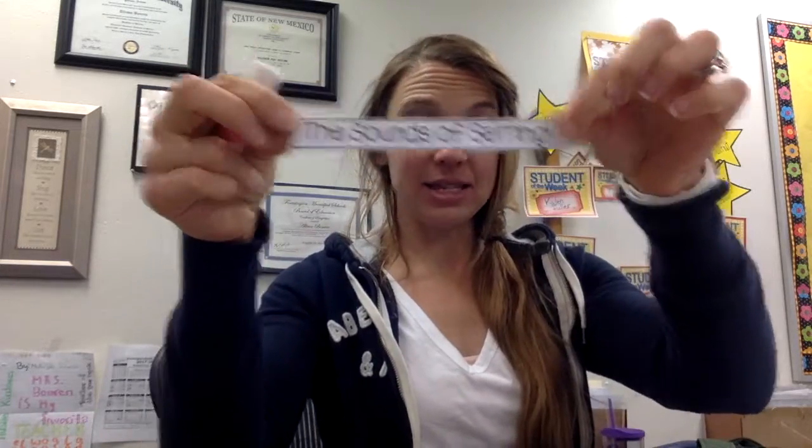So on the next clean page, after you've drawn your pictures, once you're ready, after you've cut these out, then you're going to glue. Start with this small little box here that says the sounds of setting. Let's make this our topic sentence on our paper. So we're going to glue that first at the very top. Then I'm going to glue the picture of the headphones.